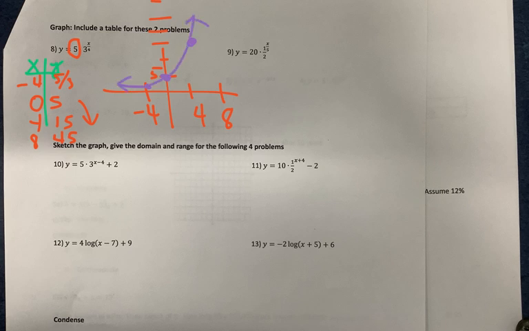Make sure you do not let this exponential graph cross this x-axis. That is the horizontal asymptote. Big points taken off if you do that. If you let it cross, bad. Its domain is all real numbers, so domain is -infinity to infinity, and the range, though, is from 0 to infinity.